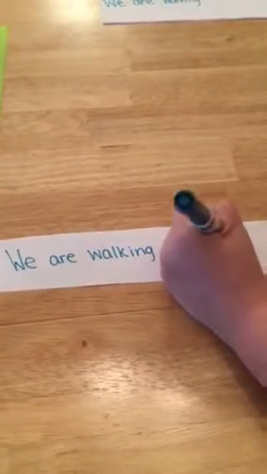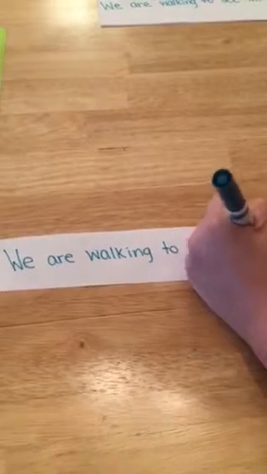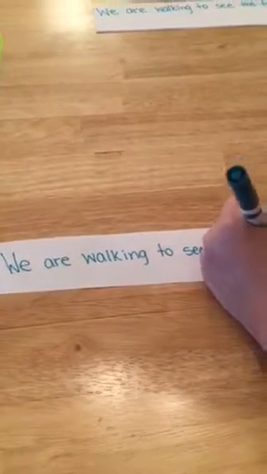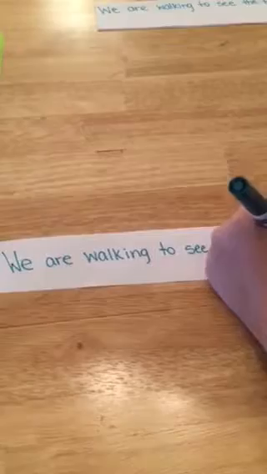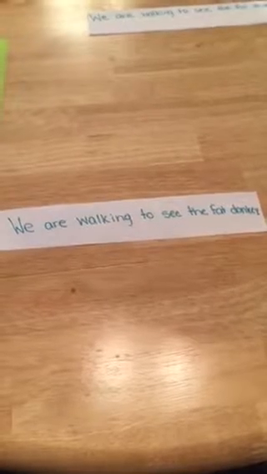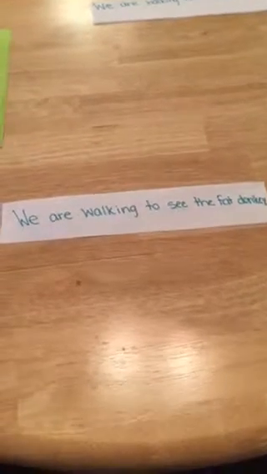To see the fat donkey. Sally, can you read that sentence for me? We are walking to see the fat donkey. Good. Now, as a teacher, what I'm going to do is cut this up into chunks. So I'm going to cut it into 2 or 3 different word segments.